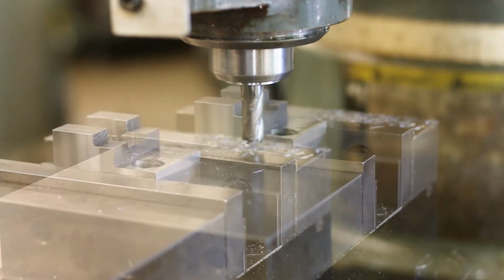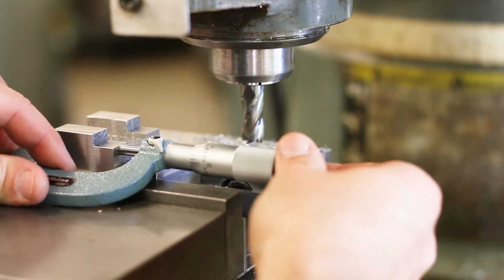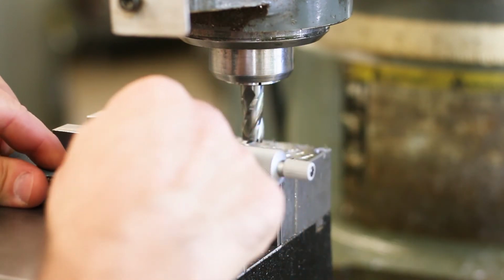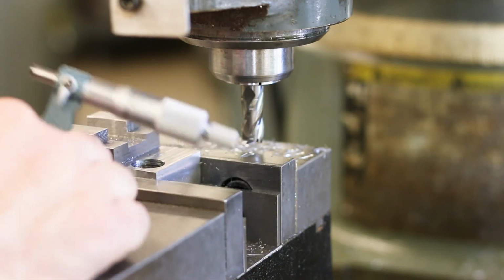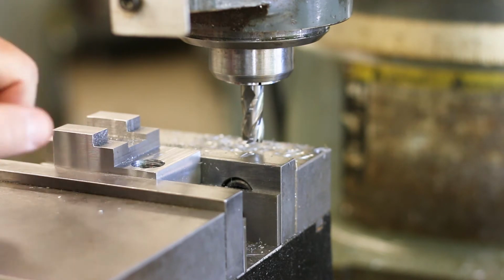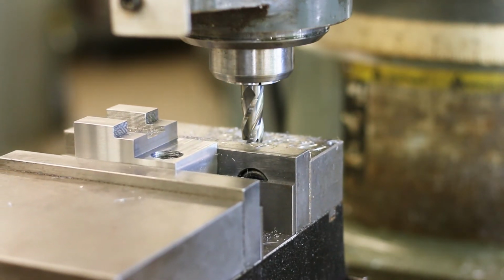Okay, where did we end up with this surface? Okay, 1 inch, 500 thousandths on the money. And it's a really, really nice surface finish too. Okay, let's go ahead and do the same thing with the other step.